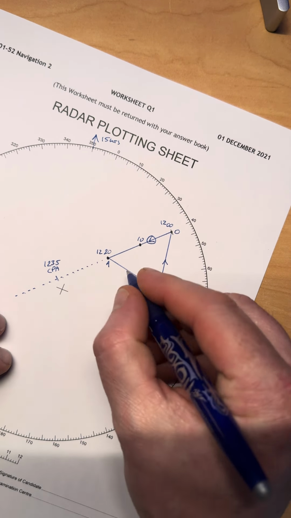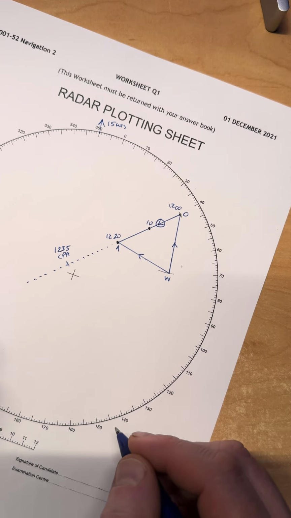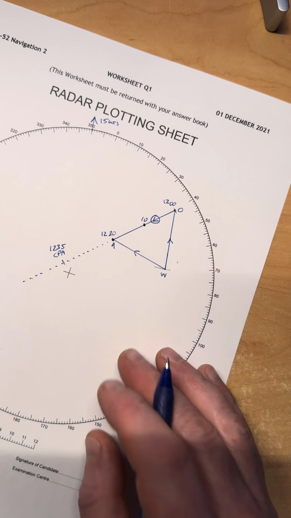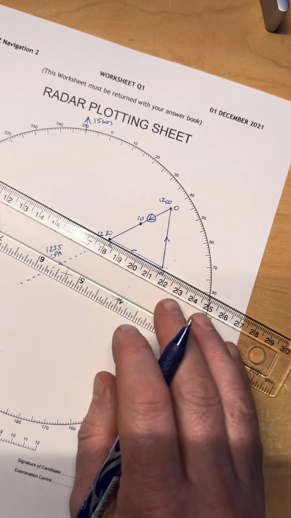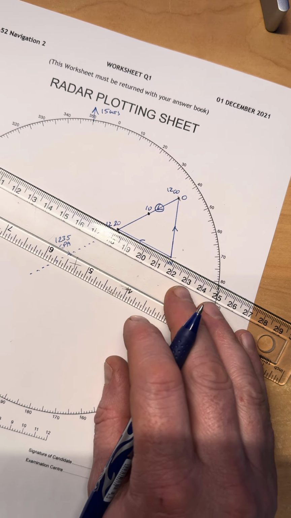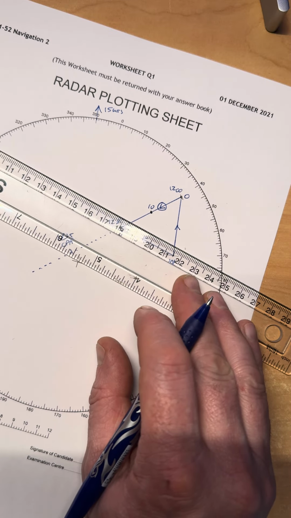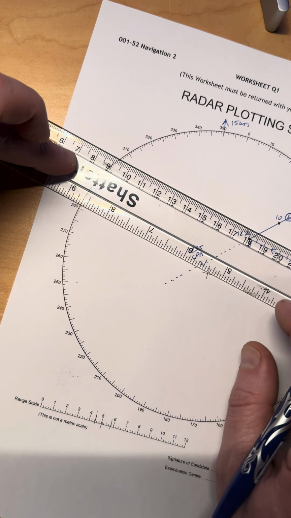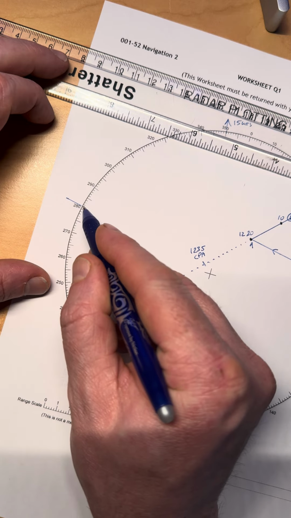And W to A, mark off with a single arrow as well. To figure out his course with my parallel ruler, I would tack that line down through the centre. In fact, I'll just move it up a pretty bit like this so they can see the centre of the screen and still keep that same angle. And if we go to the edge, we'll see that his course is 281.